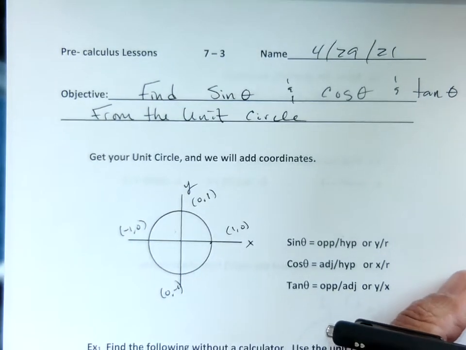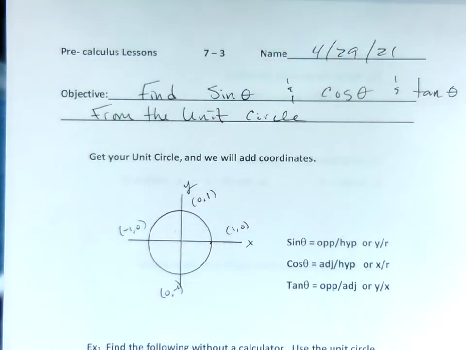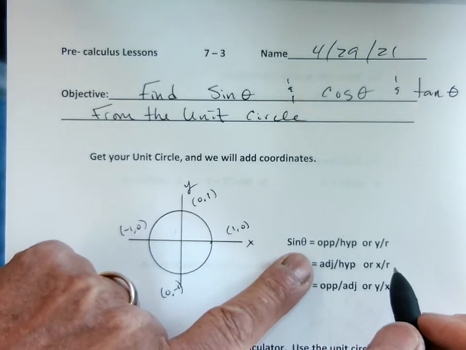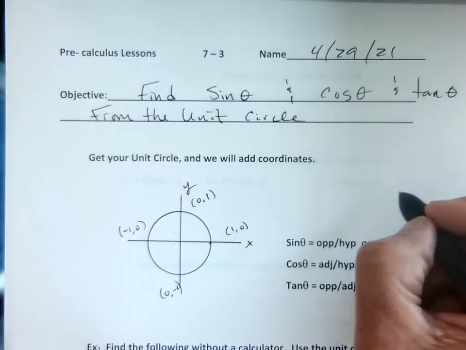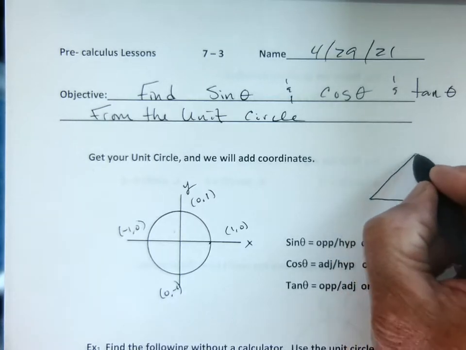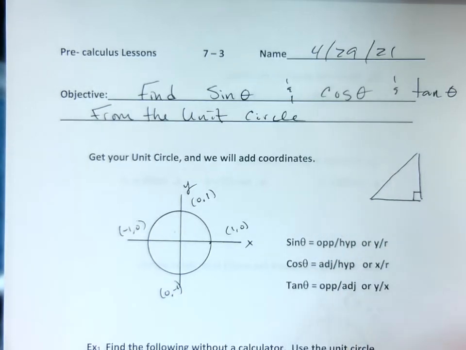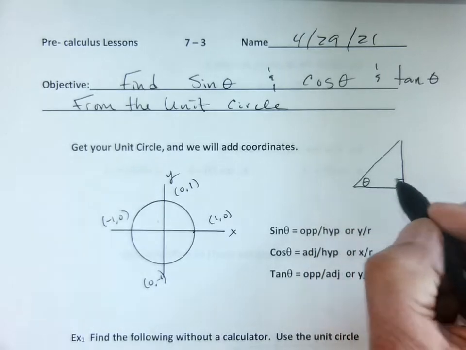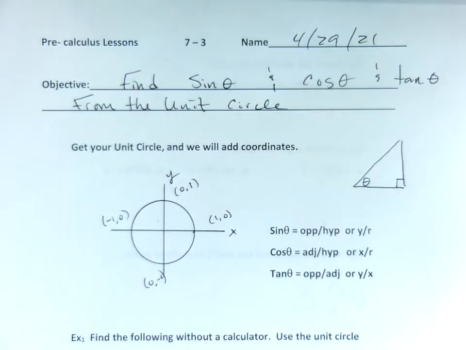So let's go to what we know. What we know is sine is the opposite over the hypotenuse. So if I just draw a triangle real quickly, right? Put theta here. So now we're going to start putting triangles into the circle, and you'll see how it works. It's actually kind of cool.